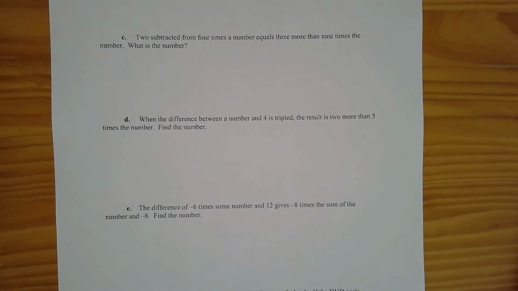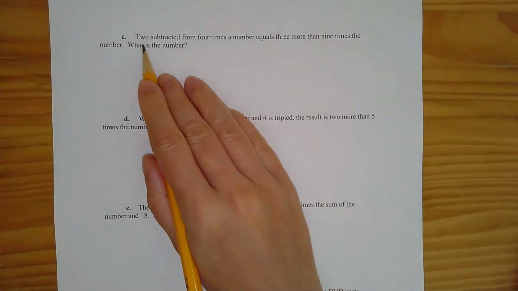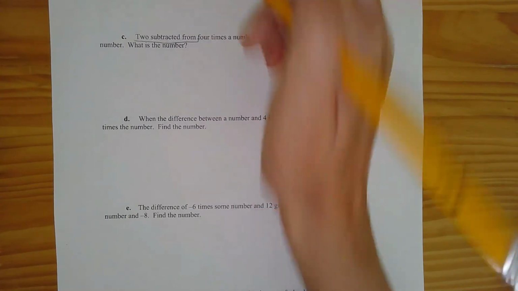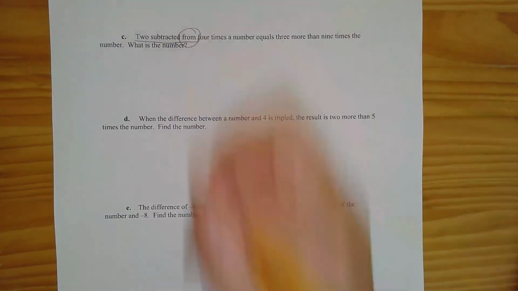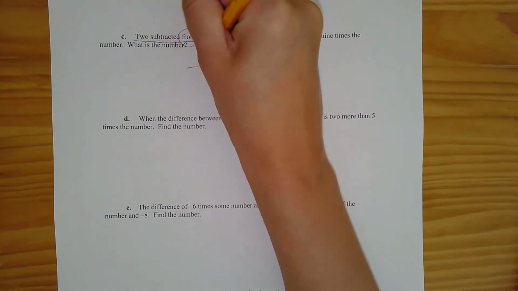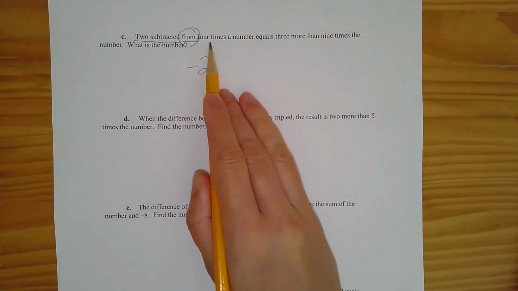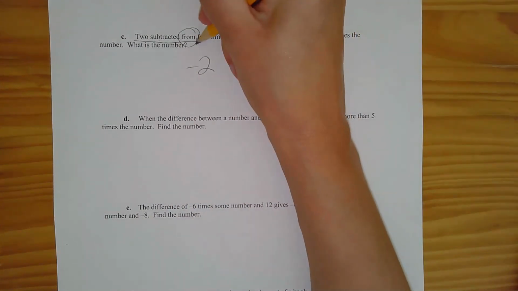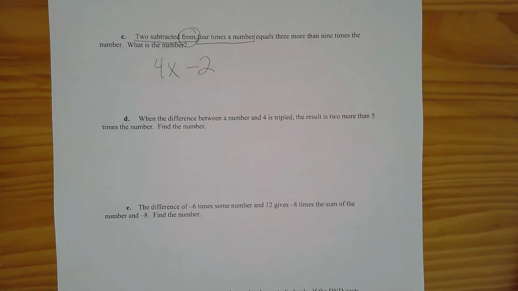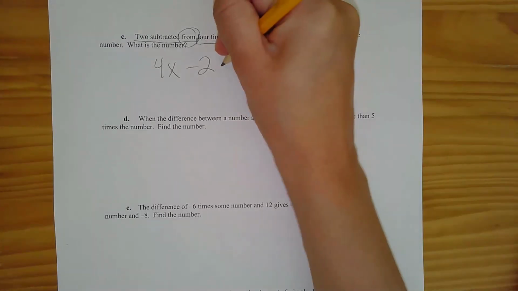It says that 2 subtracted from 4 times a number equals 3 more than 9 times the number. What is the number? So 2 subtracted from, so subtracted from means we are doing subtracting, and the from means it's minus 2 instead of 2 minus. So we're going to do minus 2 for this part. 4 times a number means multiplication, so that would be 4 times a number, so we'll use x, unless you would like to use a different variable, equals, so there's our equal sign.